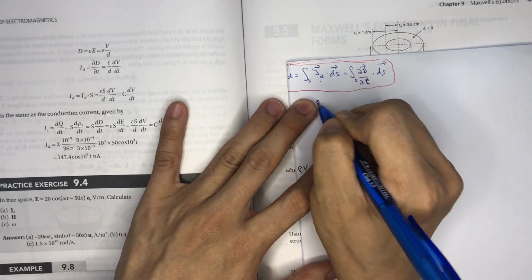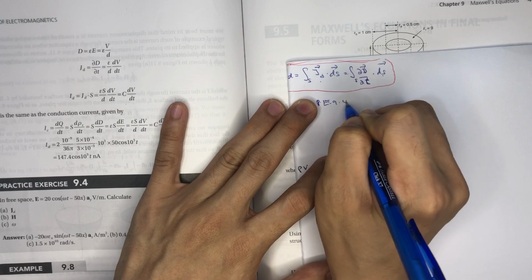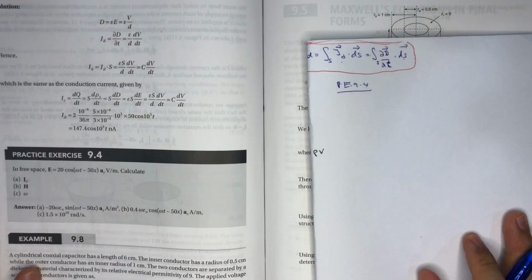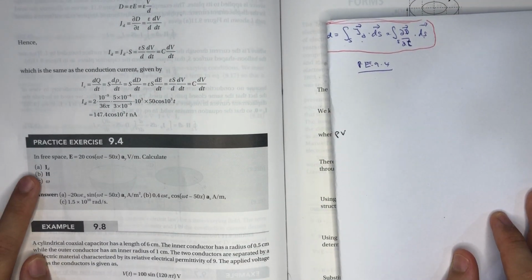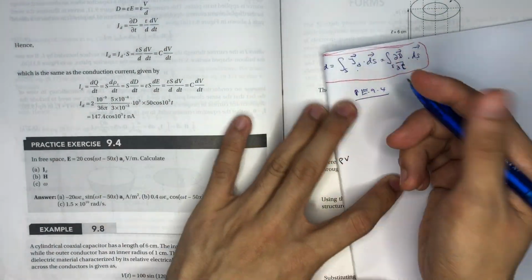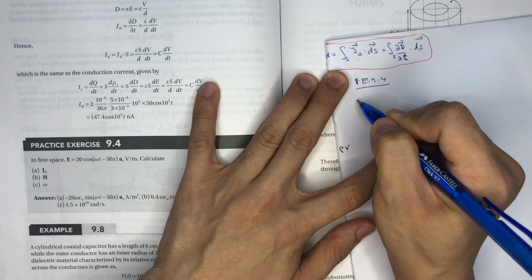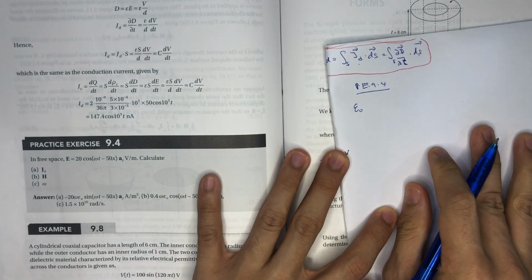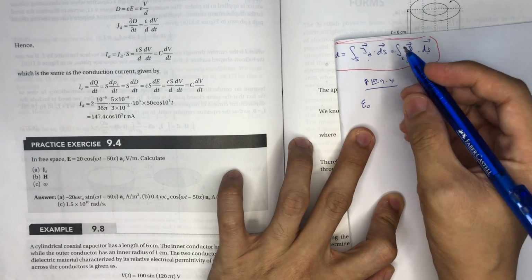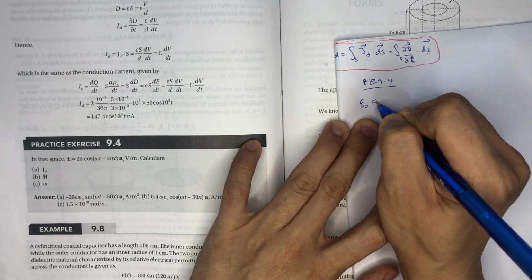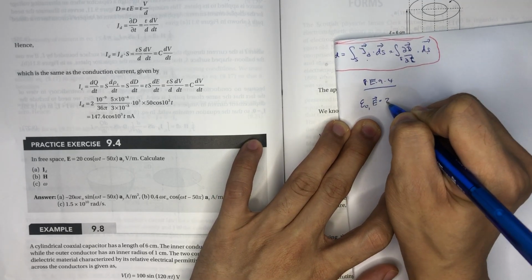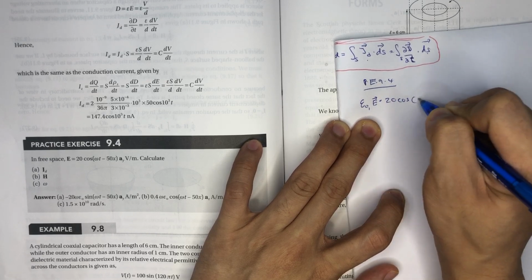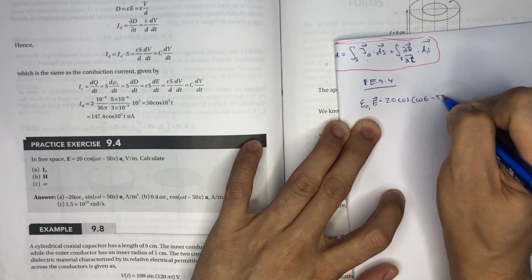In practice exercise 9.4, it is given that in free space, E is equal to 20 cos(omega t minus 50x).